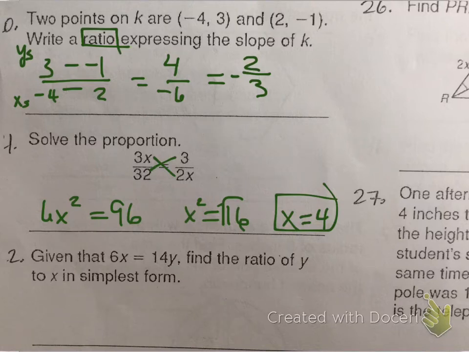Alright, so for this question on number 22, we want to put this in simplest terms: the ratio of y to x. What does that mean? That y should be on top, x should be on the bottom. If they say it the other way around, like x to y, then we want the x on top and the y on the bottom. So how does that work?